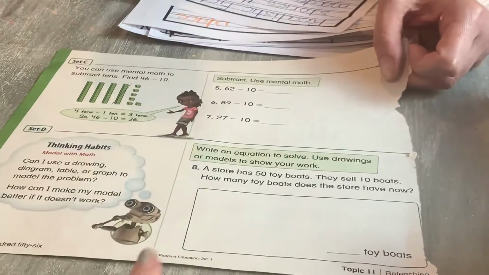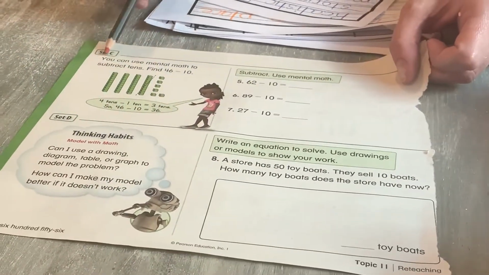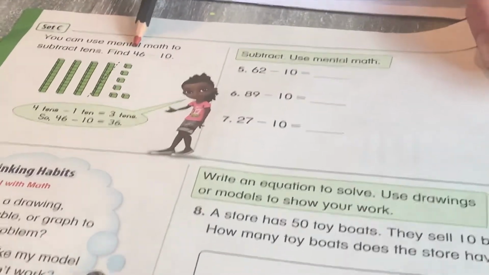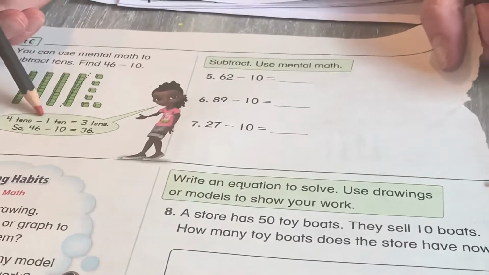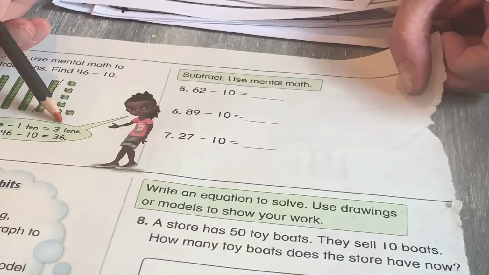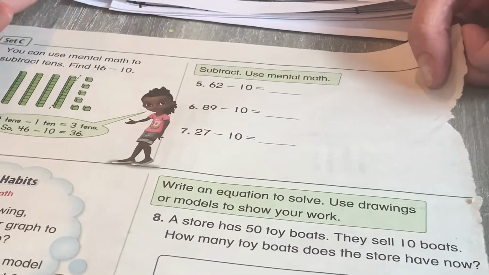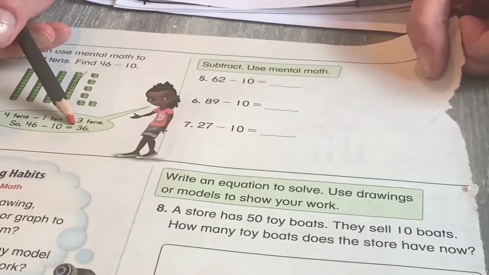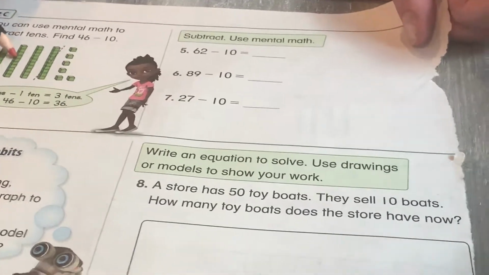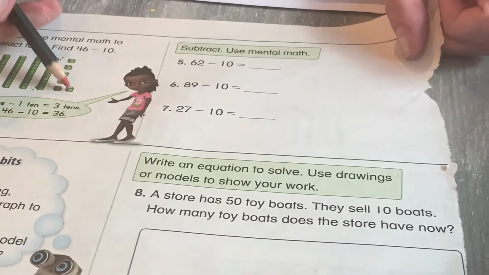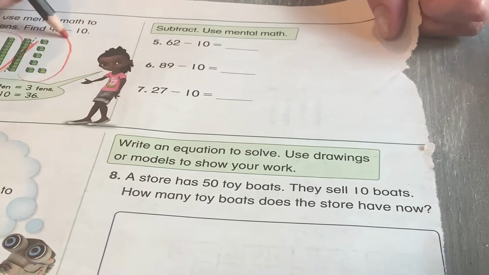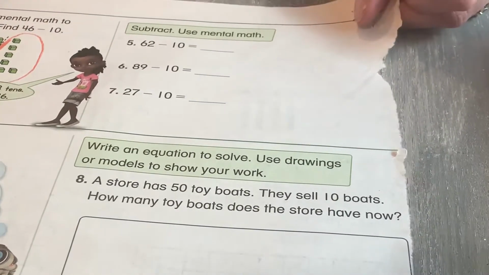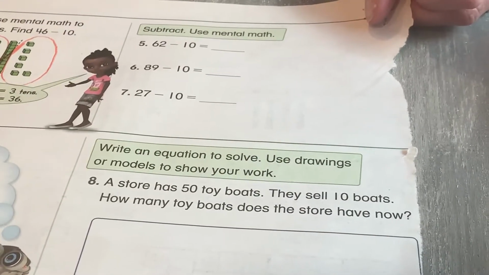We're going to do the last couple problems together. This one says, you can use mental math to subtract tens. Find 46 minus 10. And it says there's 4 tens minus 1 ten, which equals 3 tens. Remember, your ones stay the same. So 46 minus 10 equals 36. And you see we just went 10, 20, 30, 40, 1, 2, 3, 4, 5, 6. We crossed out 1 ten, and we had 36 left. All right, so we're going to do the same thing.